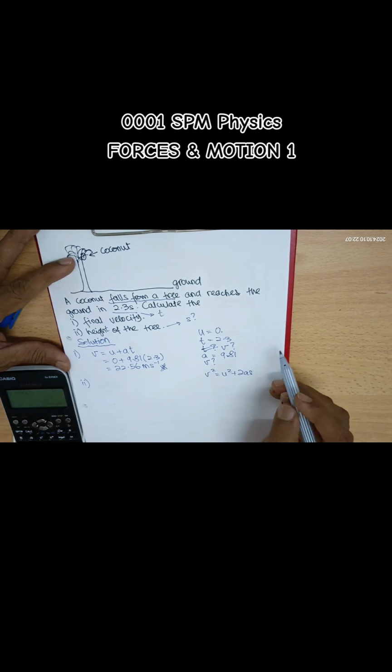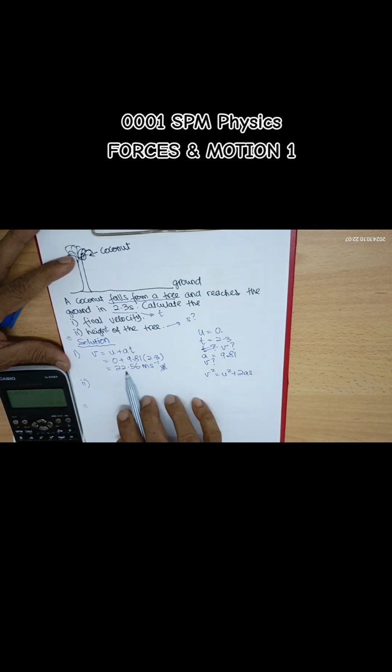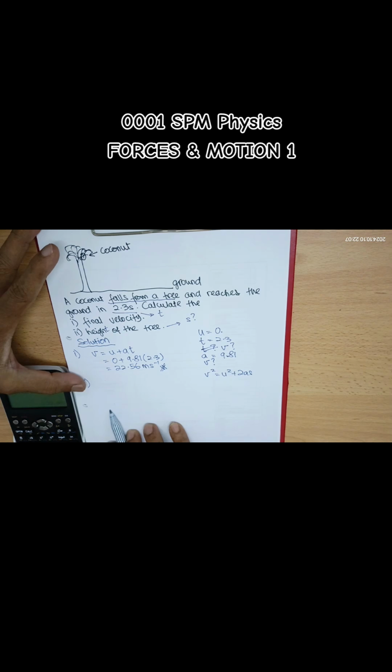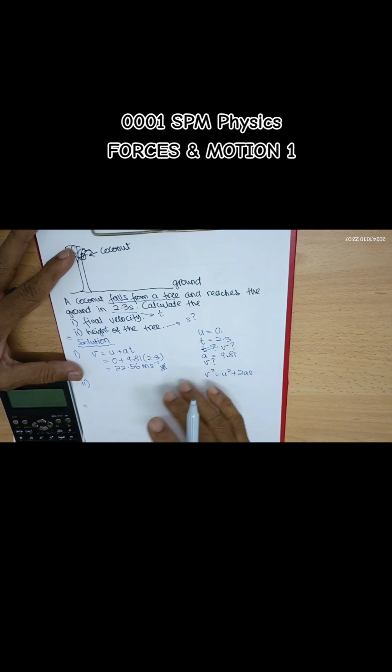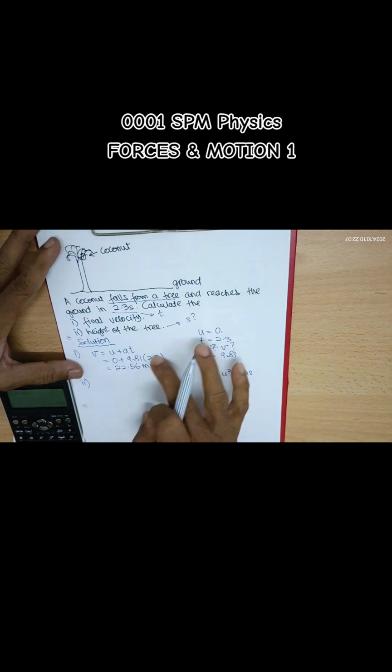But I would advise, don't use the answer you obtained earlier, because just in case it is wrong, the next part will also be wrong. So choose a formula which is independent of the first answer.